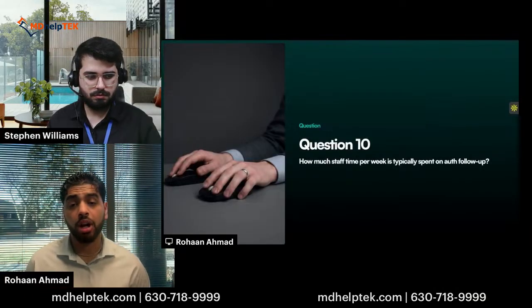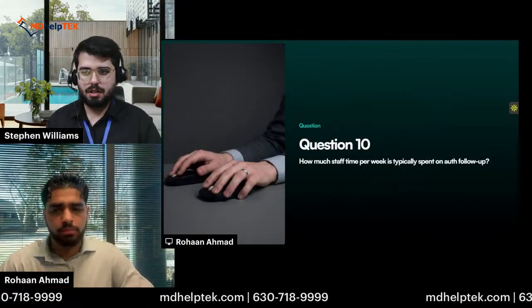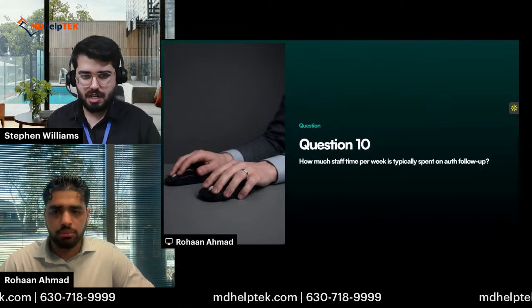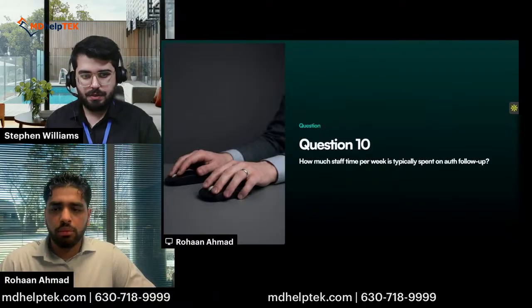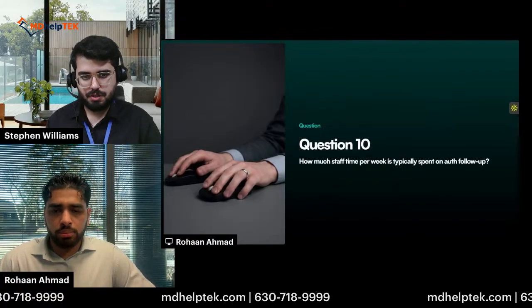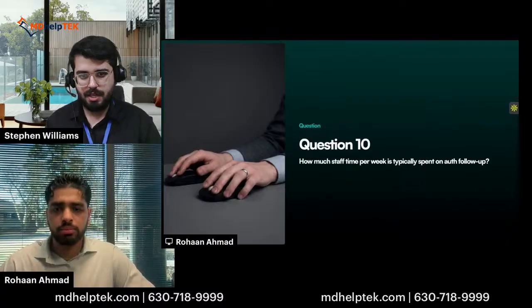How much staff time per week is typically spent on auth follow up? So let's say if we talk about the doctor's office, they are pretty much busy with the patients physically there. They are doing the front desk side, they are physically interacting with the patient, so they don't have the time to go over the phone call with the insurances, stay on a long hold time and check the status of the authorization. So the follow-up usually takes a lot of time.